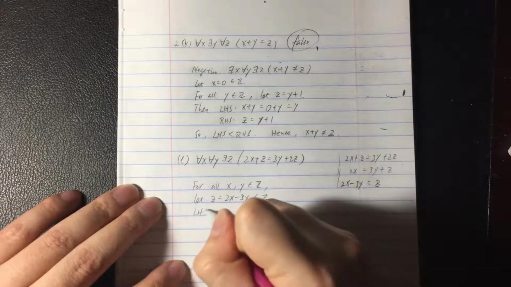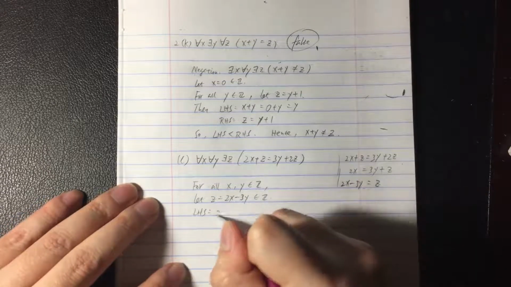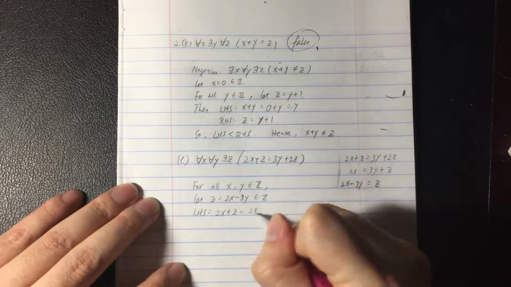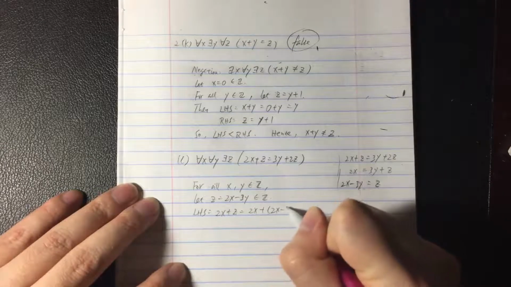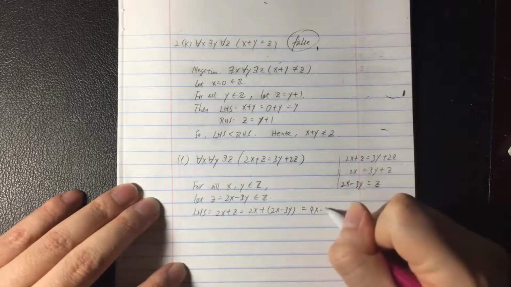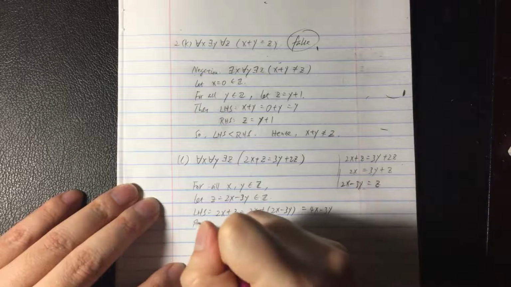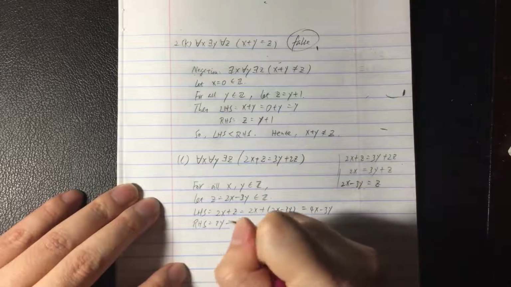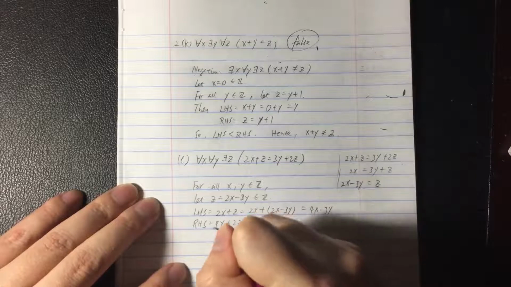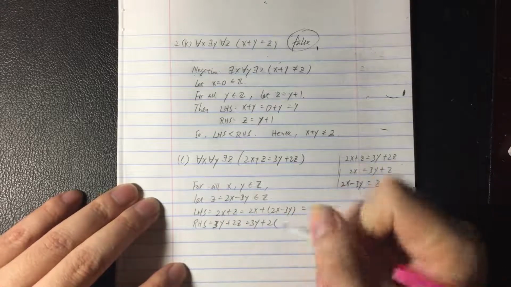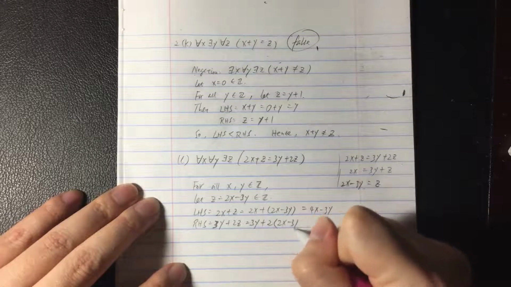The left hand side of the statement is 2x plus z, which is equal to 2x plus 2x minus 3y, that equals 4x minus 3y. The right hand side of the statement is 3y plus 2z, which is 3y plus twice 2x minus 3y.